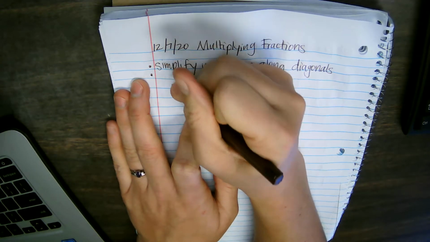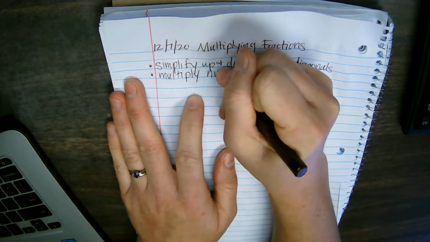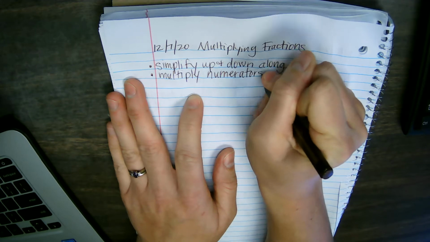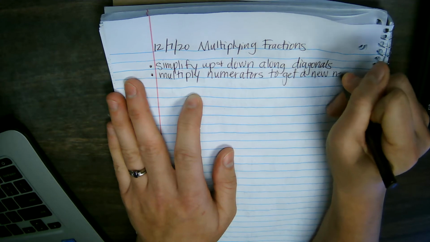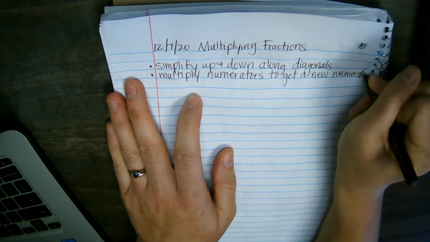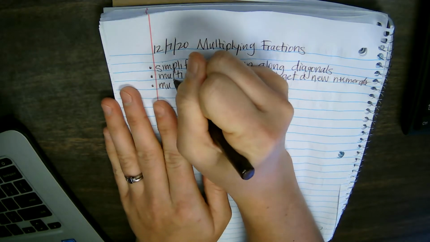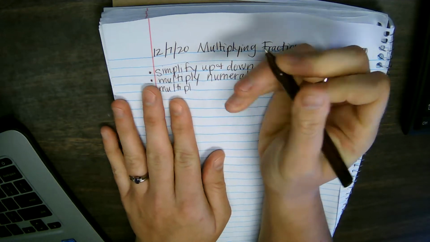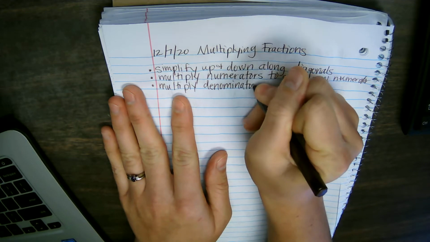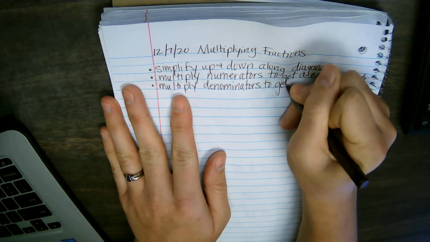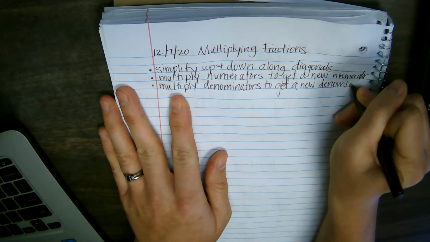And then we're going to multiply numerators to get a new numerator. We usually get new numerators with addition and subtraction too, right? But this time, instead of having to find common multiples and common denominators, we're just going to multiply the denominators to get a new denominator. Remember, that's the bottom number.